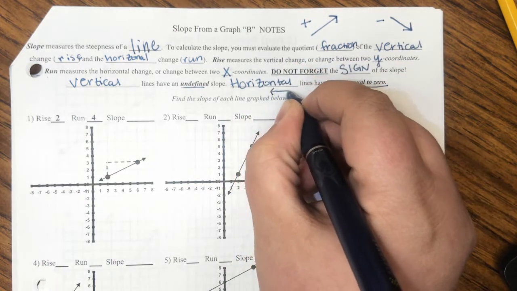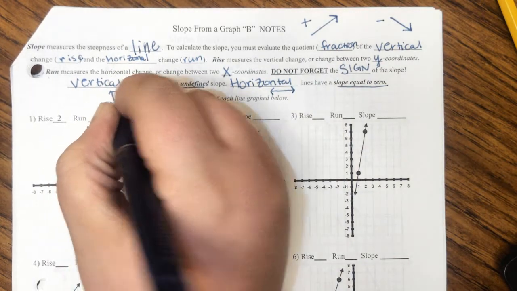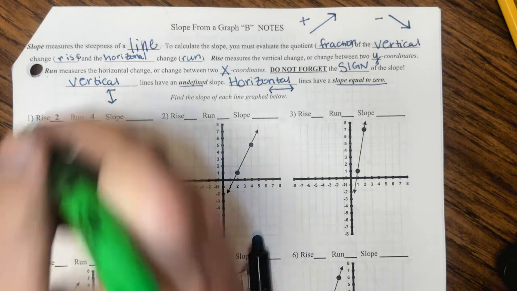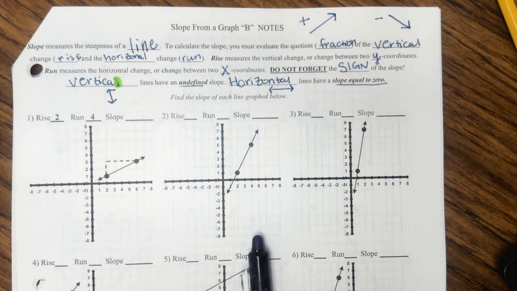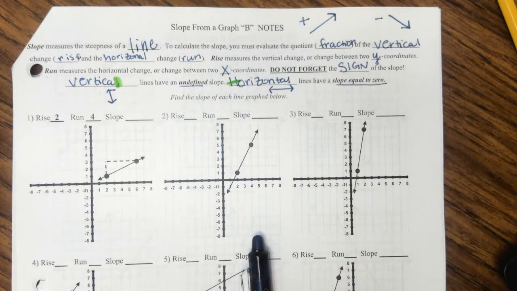Horizontal goes sideways. Vertical goes straight up and down. You see that actually in the words. Vertical, the L goes straight up and down. The cross between the H goes straight side to side. Horizontal. Okay.